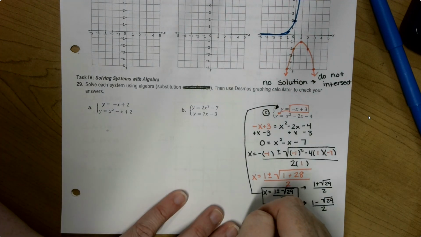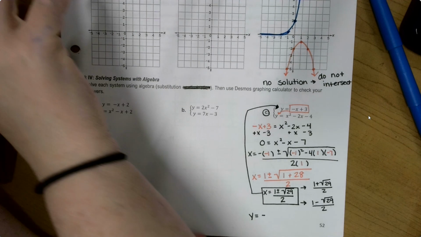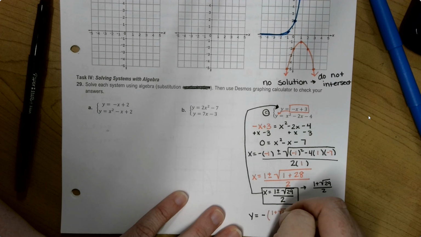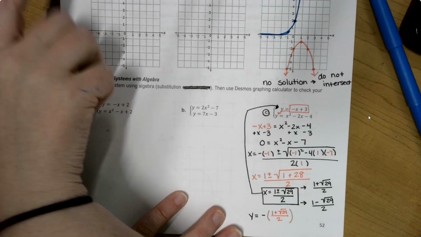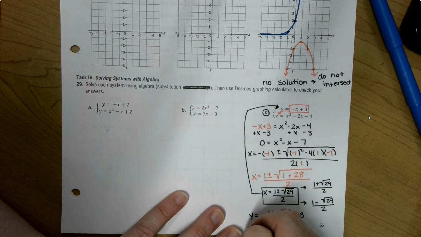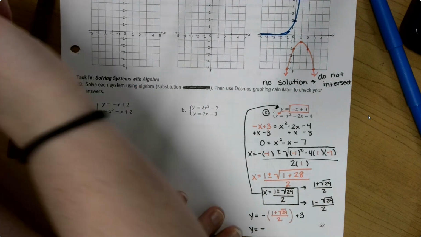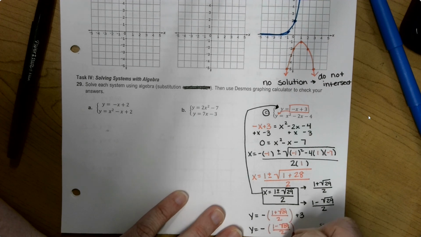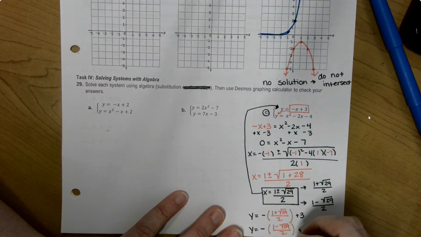We have y equals negative our x value. So, 1 plus square root 29 over 2, plus 3. And y equals negative 1 minus square root 29 over 2, plus 3.